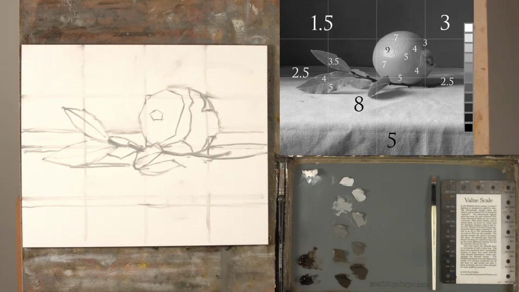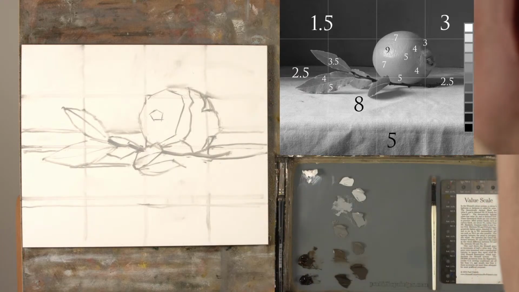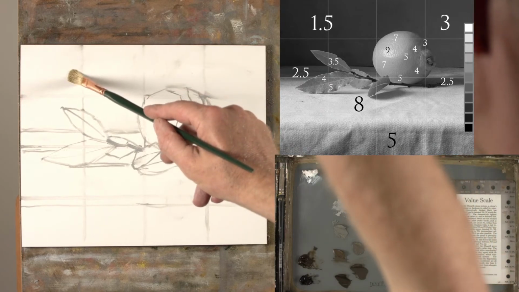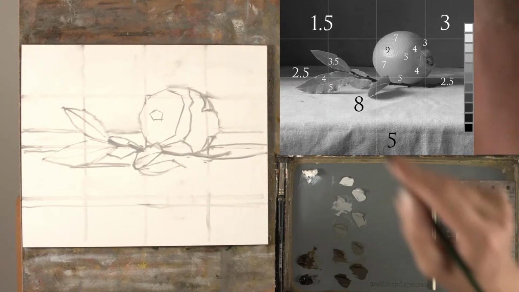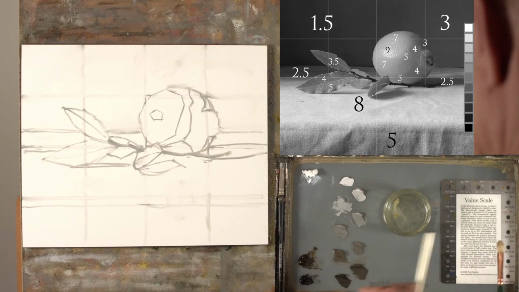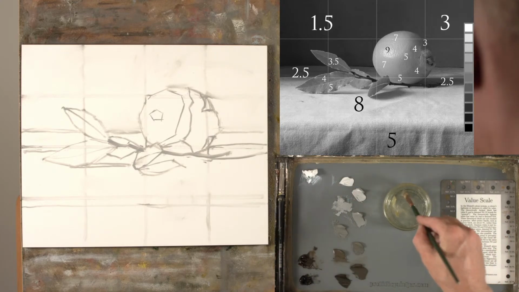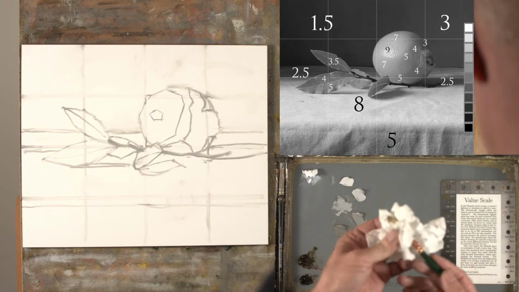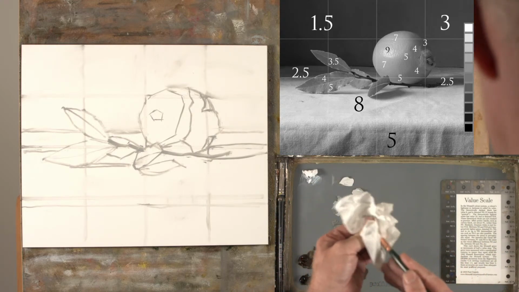So one of the nice things about having an accurate drawing and good values is it gives us a little bit more freedom. So I know back here I want a 1.5 and over here I want a 3. So I'm going to take this brush. I'm going to get a bit of oil on it first. But then, crucially, you have to do this. I'm going to wipe that oil off. It helps to work the brush in, okay?